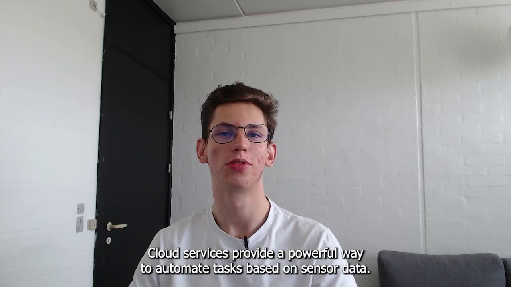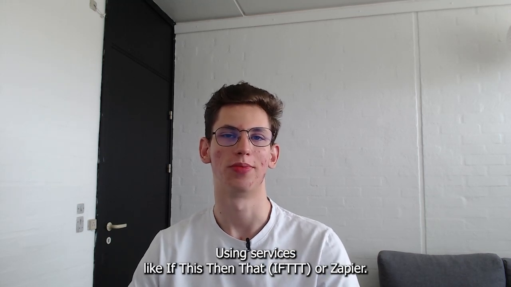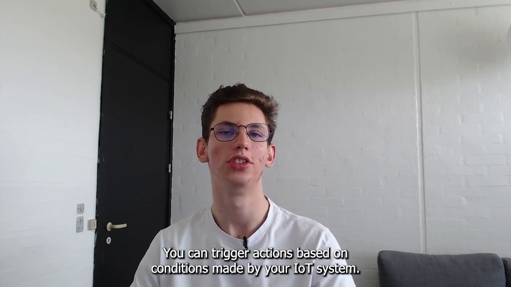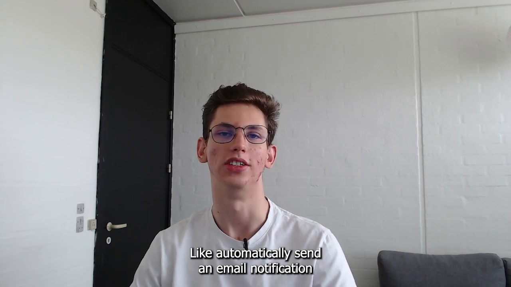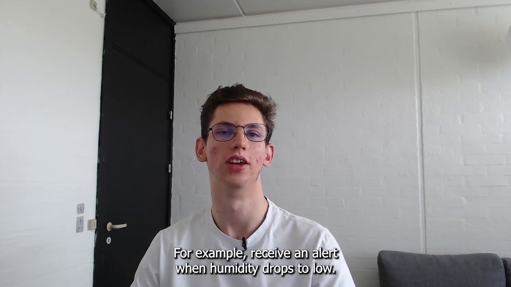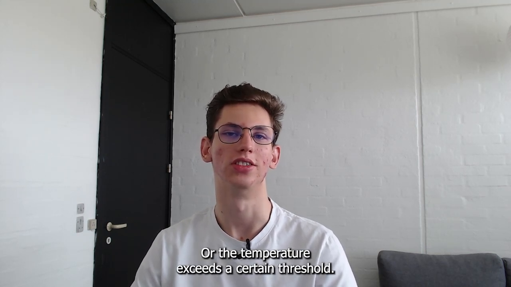Cloud services provide a powerful way to automate tasks based on sensor data. Using services like If This Then That or Zapier, you can trigger actions based on conditions met by your IoT system, like automatically sending an email notification or SMS when certain environmental conditions are met. For example, receive an alert when humidity drops too low or the temperature exceeds a certain threshold.